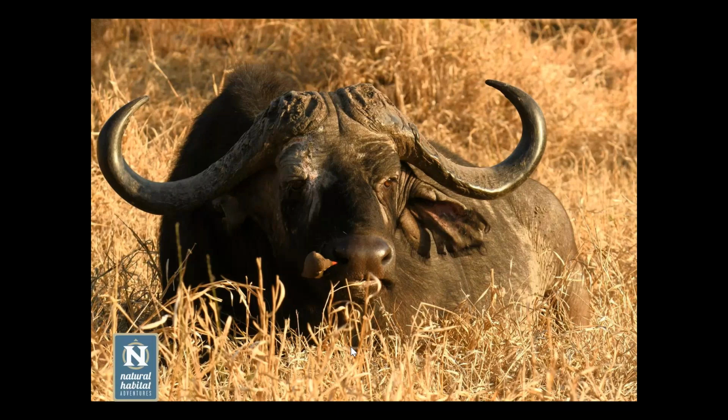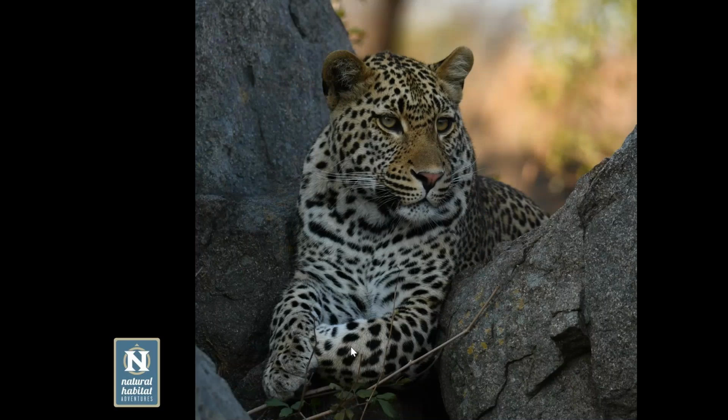And then another one of the big five, possibly the most beautiful of them, certainly photographically, the leopard. Most of the leopard photographs on this trip come from Mala Mala, partially because the other reserves, until relatively recently, within the last 30 years, were actually farmland, and farmers would persecute or shoot leopards because they would take their livestock.